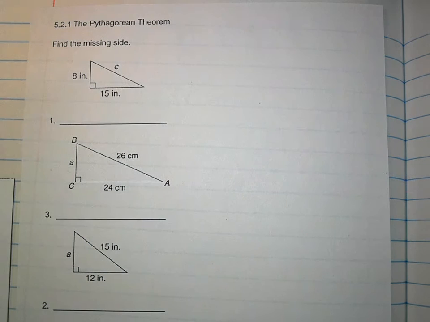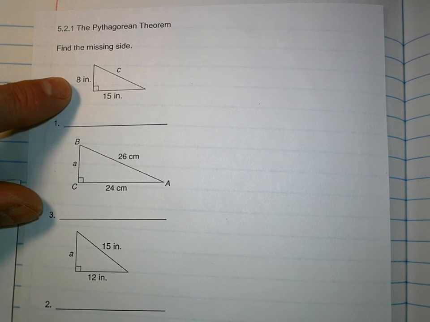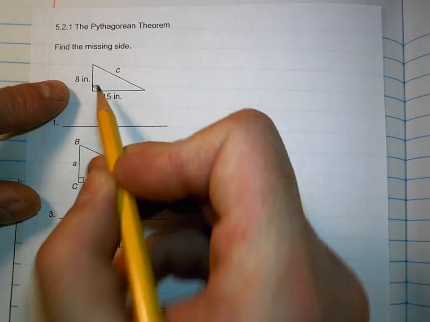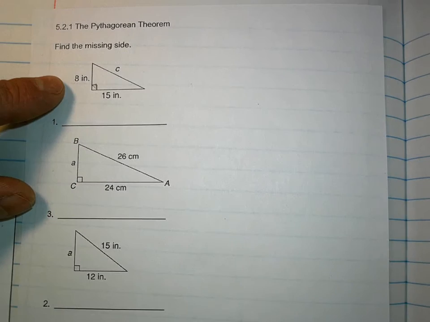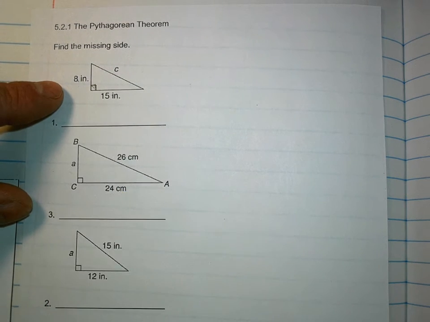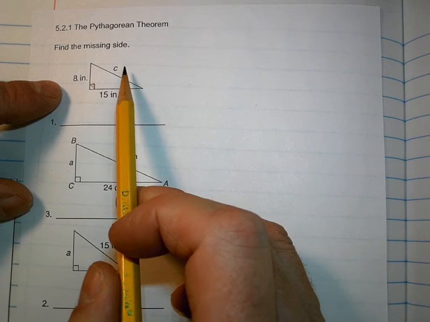So let's take the Pythagorean theorem and add some stuff to it so we understand it. We're going to add some numbers. So here I've got a right triangle. It's a right triangle because it shows the right angle, doesn't it? I don't have to ask whether it is or isn't a right triangle. I've got two sides, 8 inches and 15 inches.